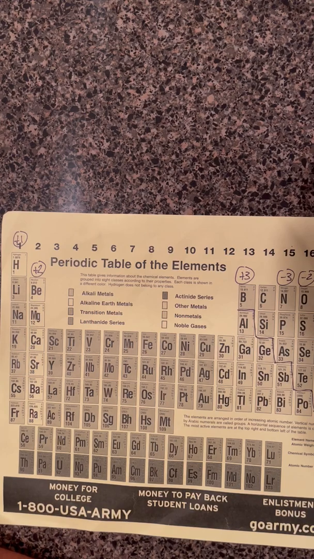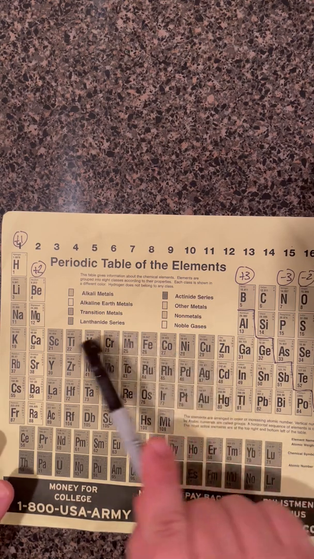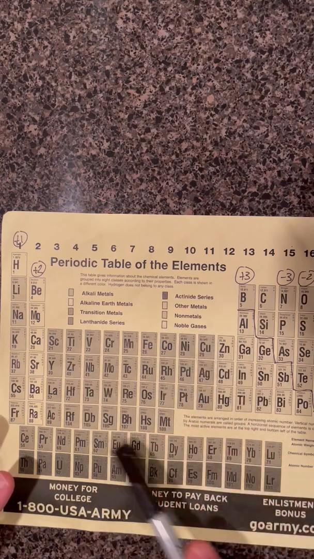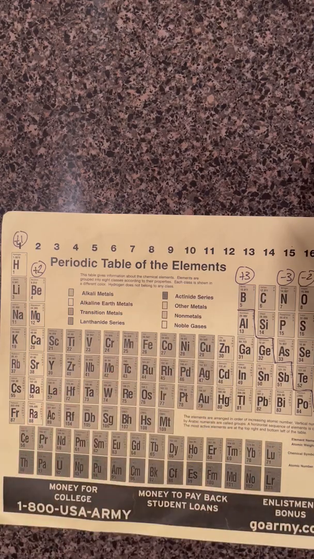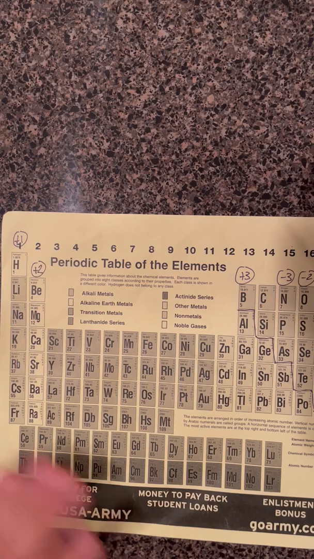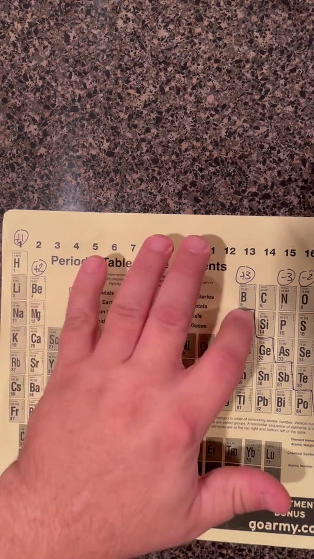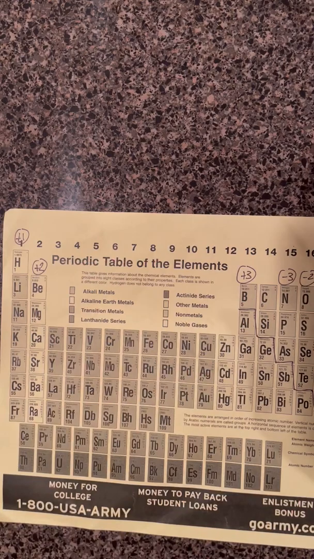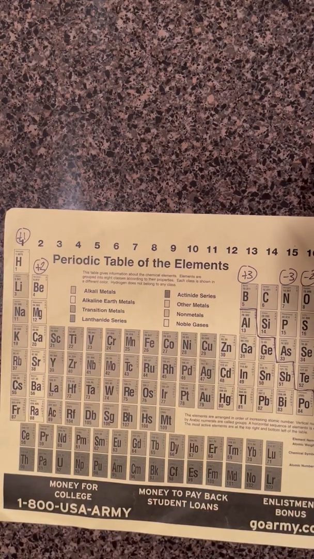This -1 that you wrote on top corresponds with all of these atoms. This -2 corresponds to all of these, and so on. The guys in the middle, we're going to talk about in video number 2, so we're going to ignore them for now. What we're going to talk about in this video is what happens when something from one of these 3 groups bonds with something from one of these 3 groups. Okay?